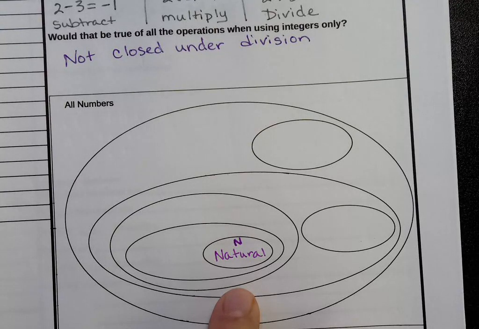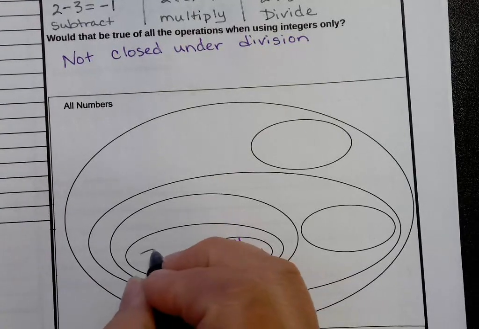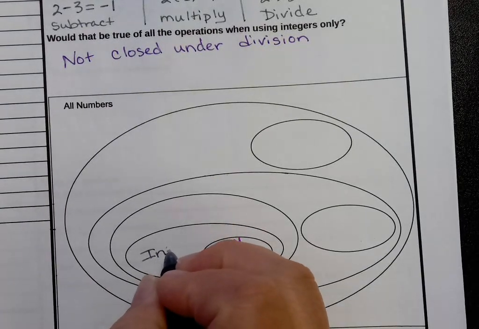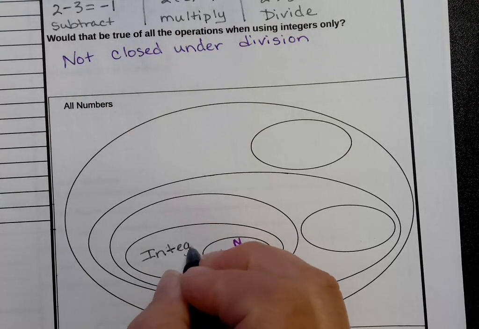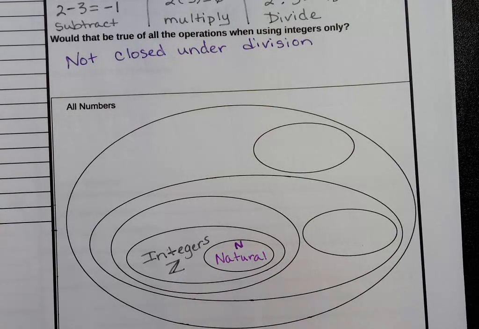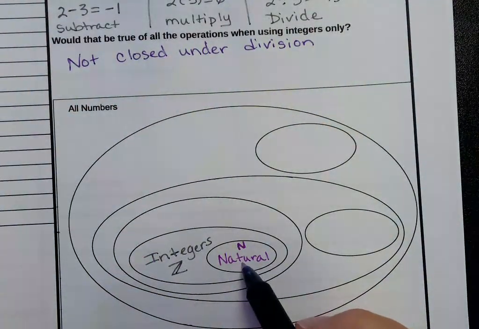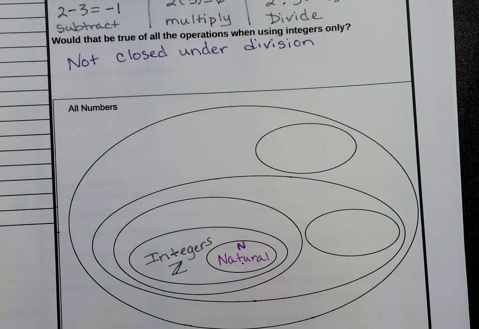When we add 0 plus the negatives, we end up with our set of integers. Integers is that Z. Every single natural number is an integer, but all integers are not natural numbers. So you can see this is your bigger set. Within the bigger set, you've got the smaller set.